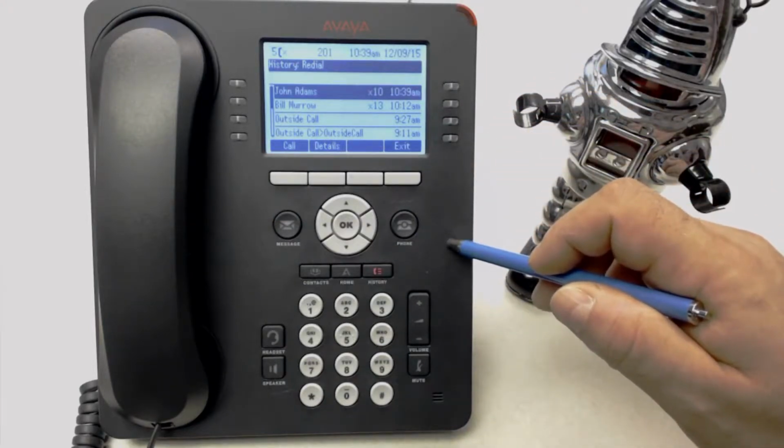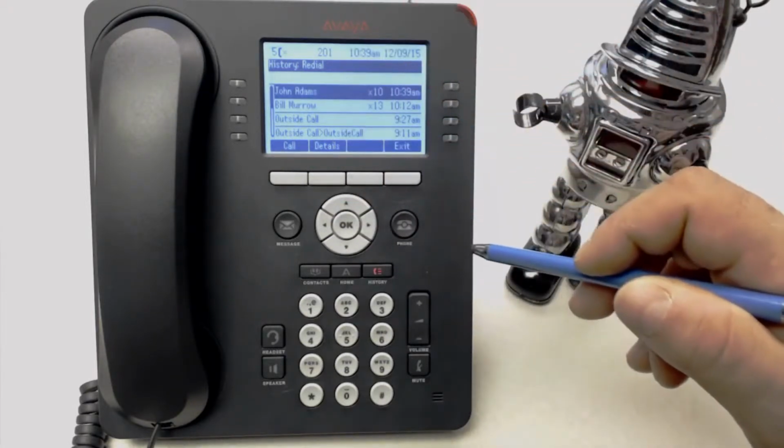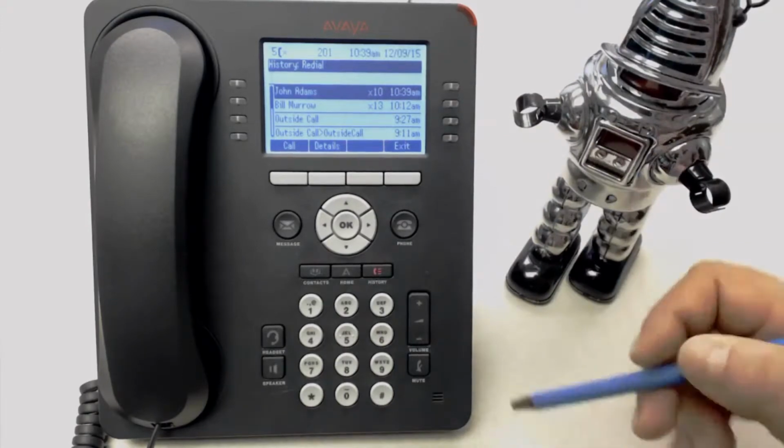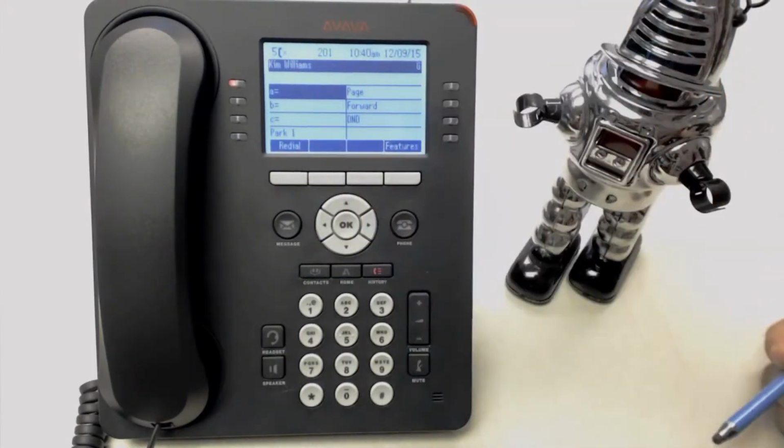The phone key acts as more or less a home button like you would have on your computer, or maybe an escape key. No matter where you're at, if you're unfamiliar and not on your normal setup screen, you can hit the phone button and it'll get you back to the home page, as we call it.